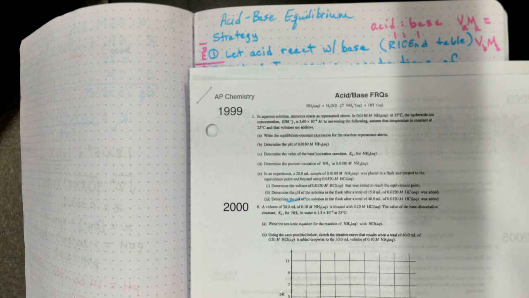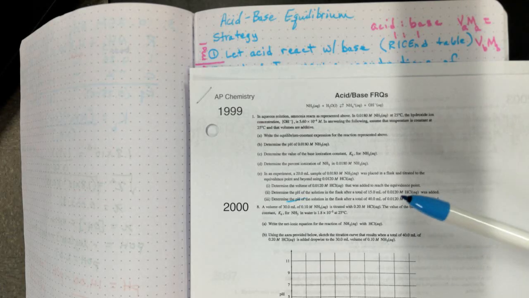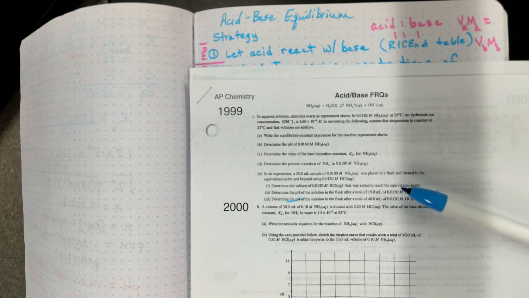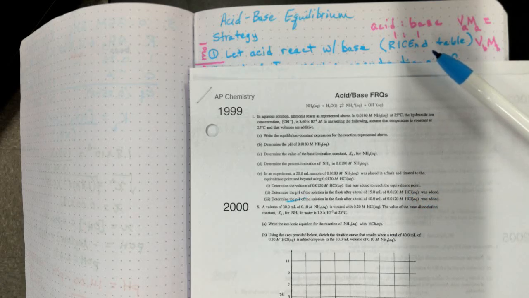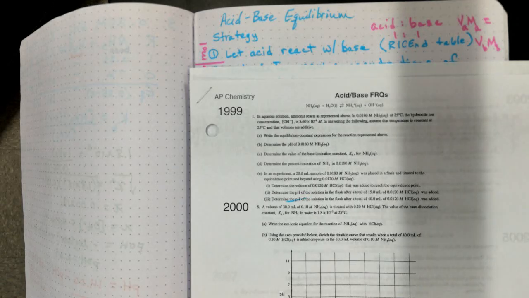Okay. So they want us to determine the volume of the acid that was added to reach the equivalence point. Well, the first thing I need to do then is let the acid react with the base.